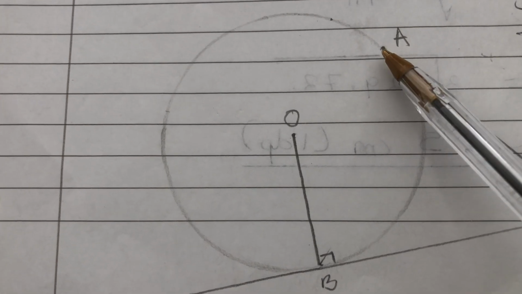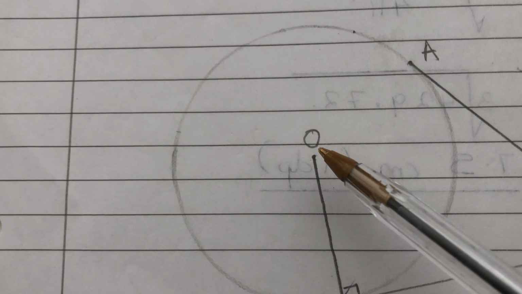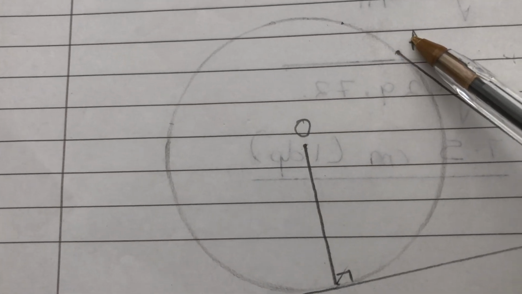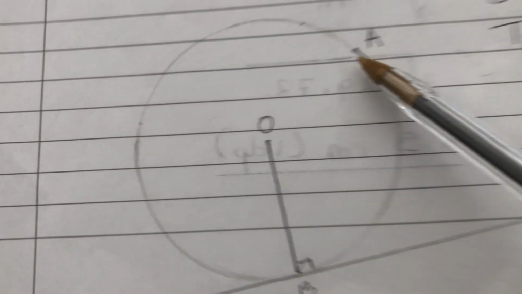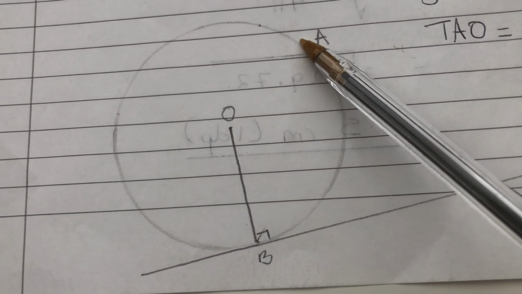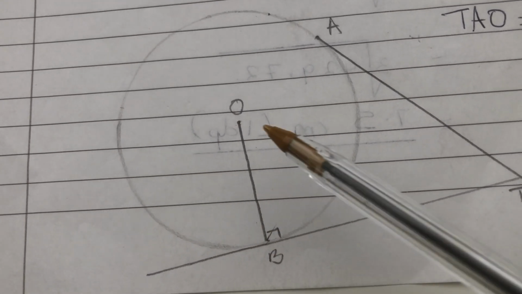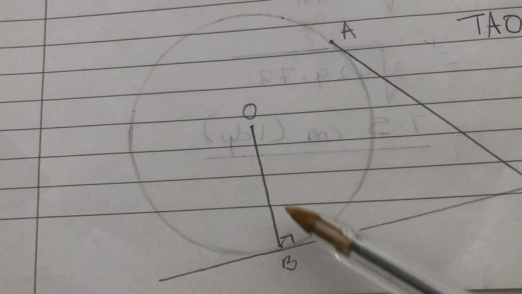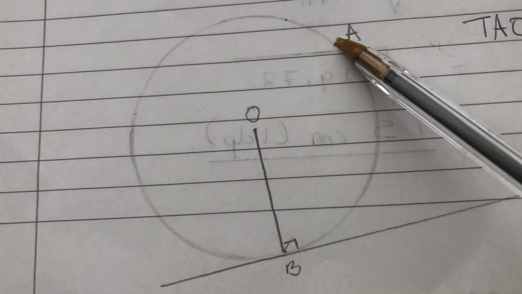So if you can make a tangent here and you connect this angle to that angle, that will also be 90. That is why if you connect this radius to here and that radius to here, this length, the radius OB, is equal to the radius OA.